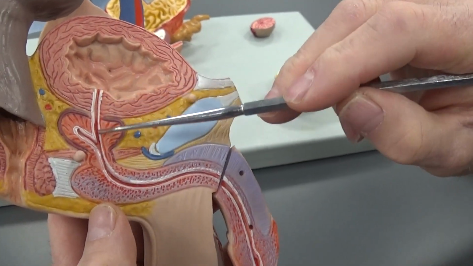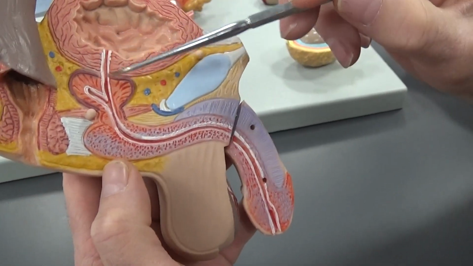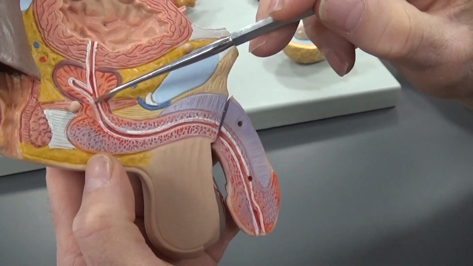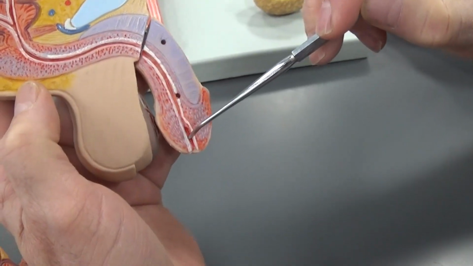You can see the prostatic urethra here, where it goes through the prostate, right here. Then you can see the membranous urethra, where it actually crosses down into the penis itself, and then the long shaft of the penile urethra all the way down.